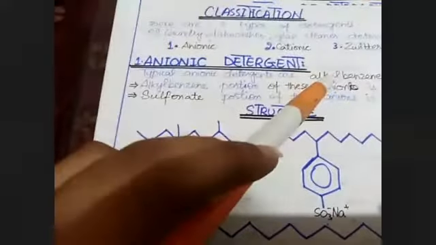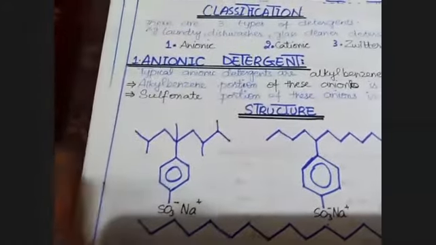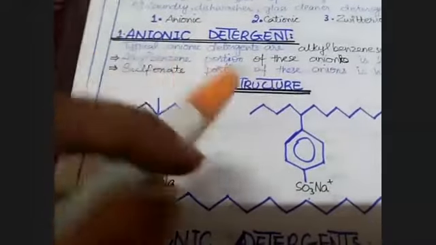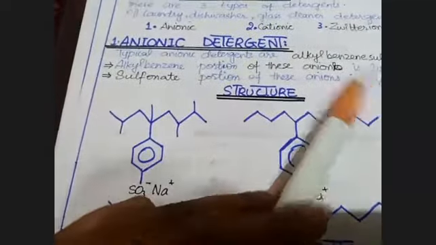Now I'm moving towards the classification of the detergent, or the types of detergent. It is basically divided into three classes: anionic, cationic, and zwitterionic or non-ionic. In anionic detergents, the typical example is alkyl benzene sulfonate. Alkyl benzene is lipophilic and sulfonate is hydrophilic.